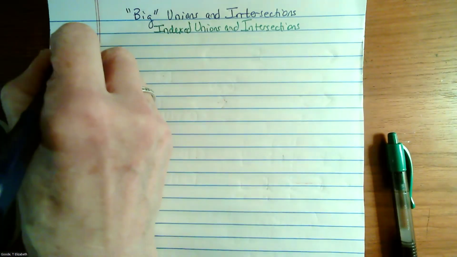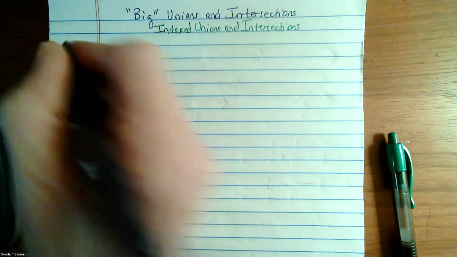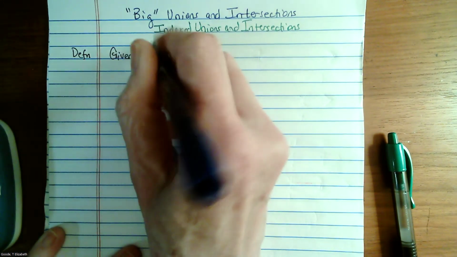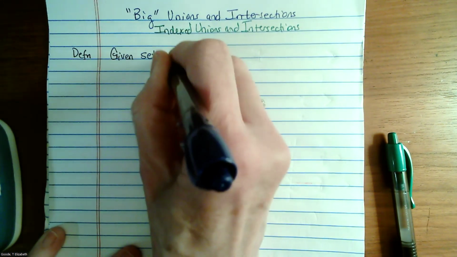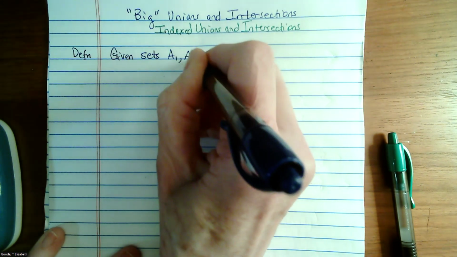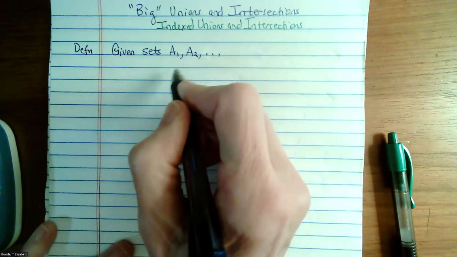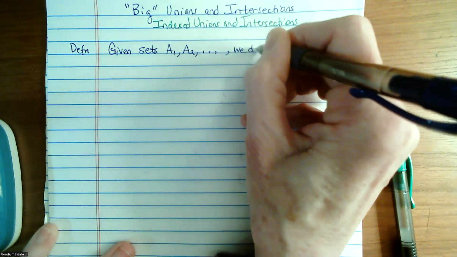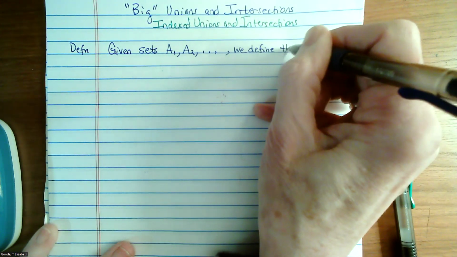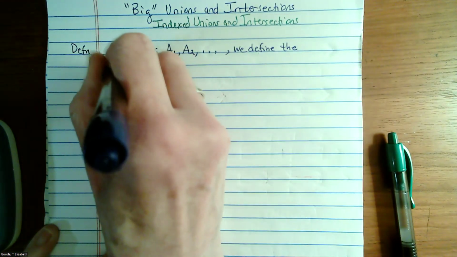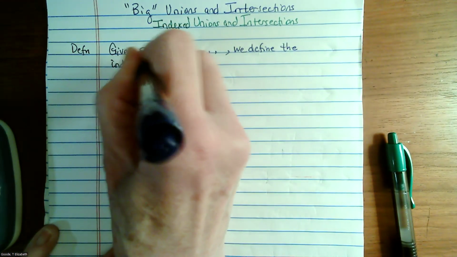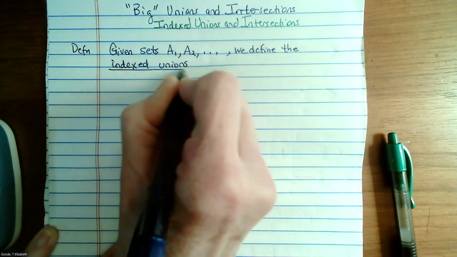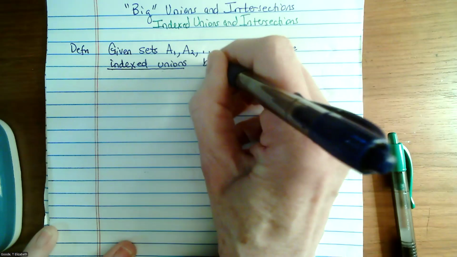So here are our definitions. We've got several. Let's talk about unions first. Given sets A1, A2, dot, dot, dot. I want to indicate this could be an infinite collection. We define the indexed unions. There's several of them that we're going to look at below as indicated.